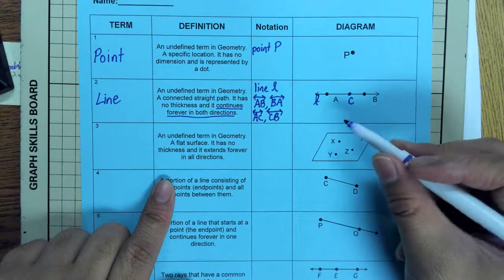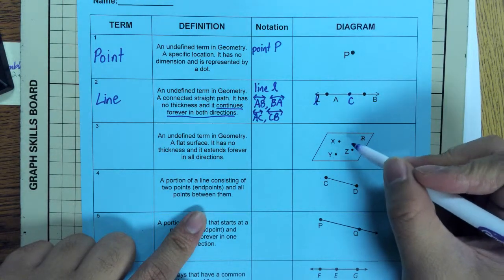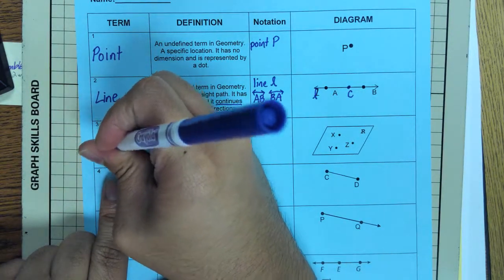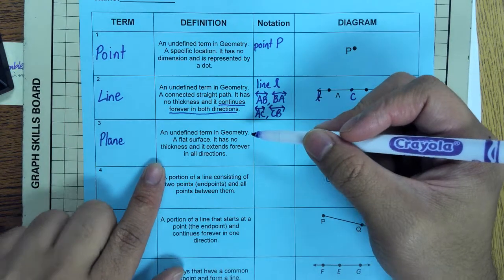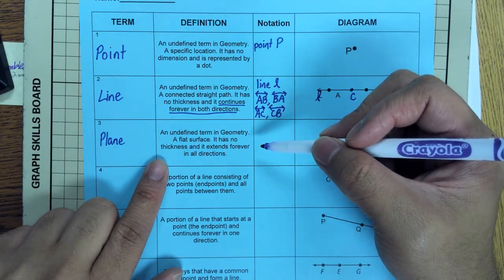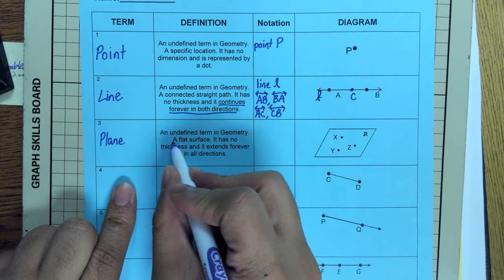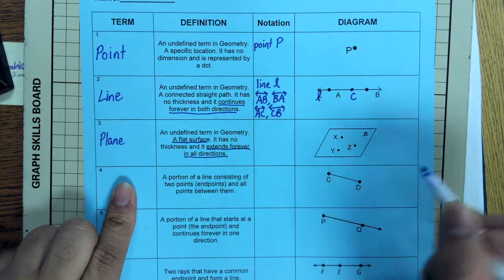So that's 2 points. If we have 3 points that are scattered around, they're not in a straight line, we call this a plane. A plane is another undefined term in geometry. It is a flat surface, it has no thickness, and it extends forever in all directions. A few key things: it's a flat surface and it extends forever in all directions.